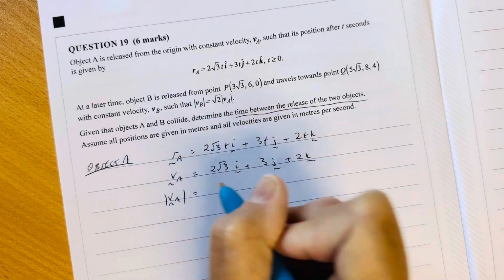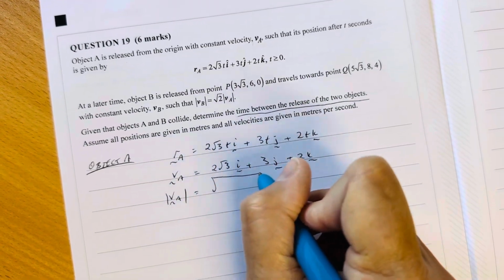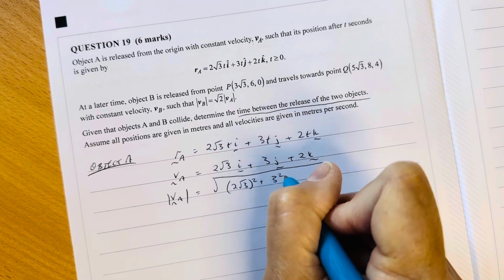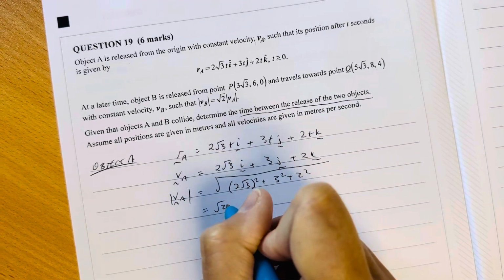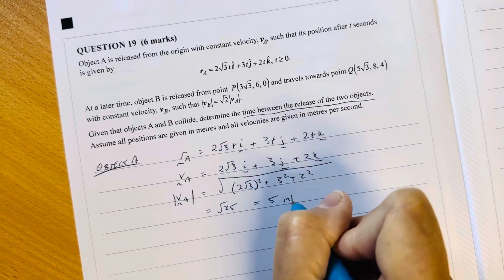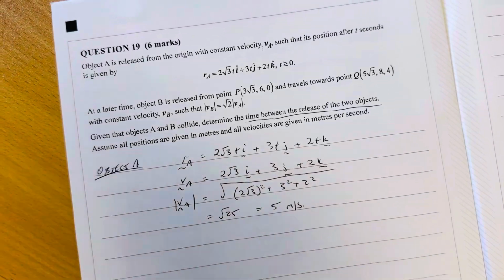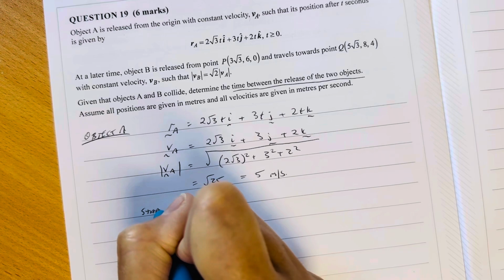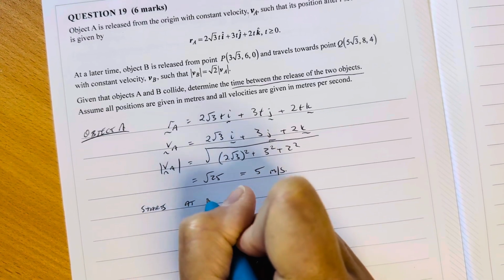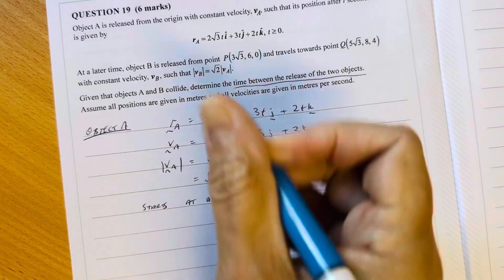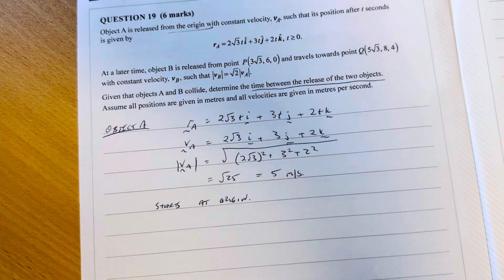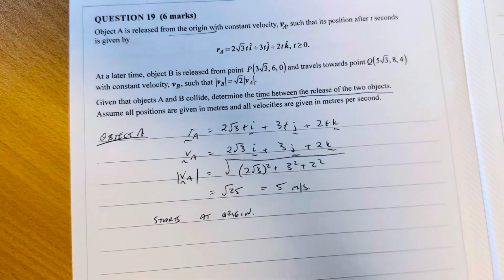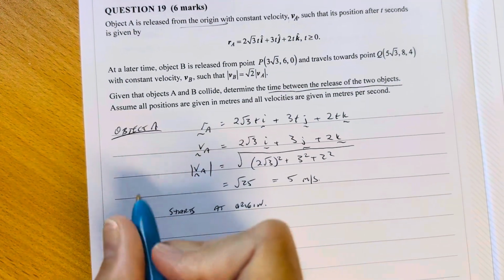The magnitude of that, or the speed, is the square root of (2 root 3) squared plus 3 squared plus 2 squared, square root of 25, 5 meters per second. And we know that it starts at the origin. I'm just keeping track of all my bits of information because they may become handy later.